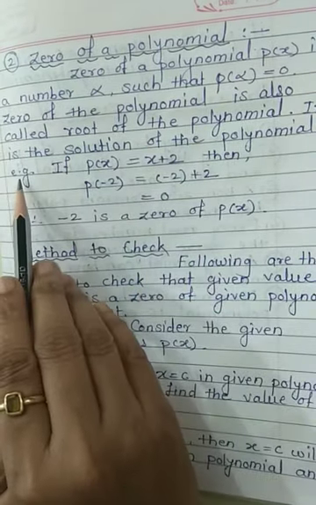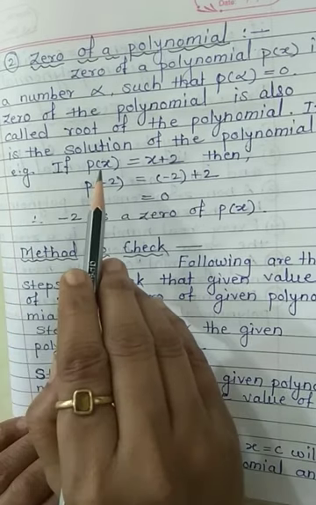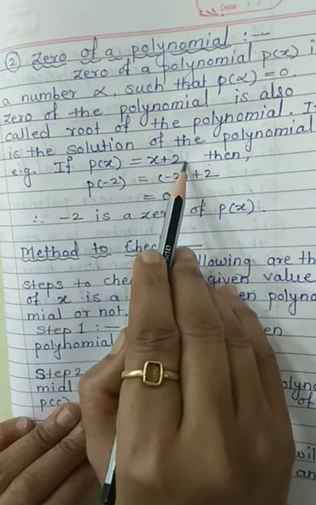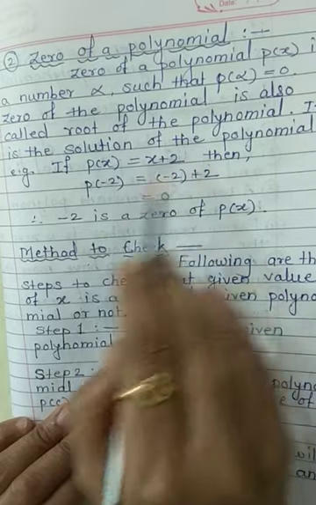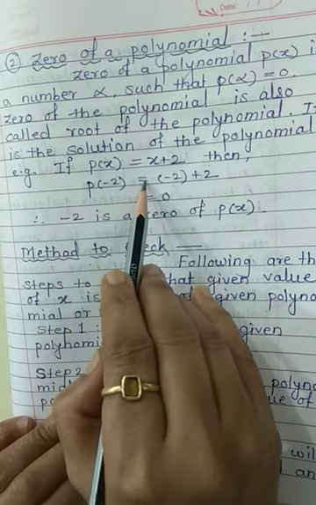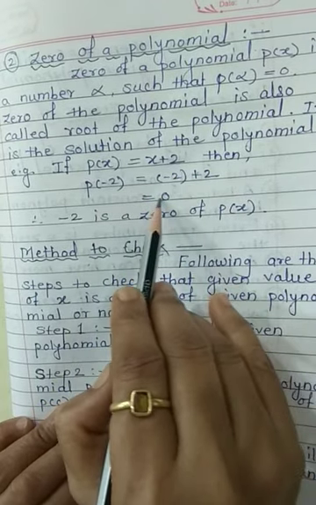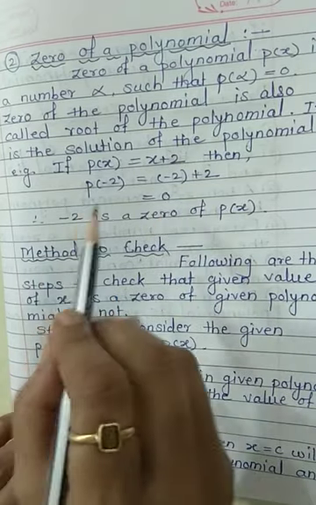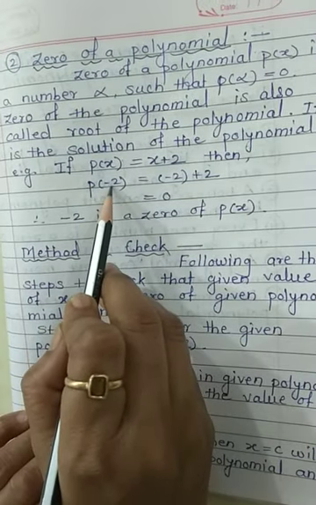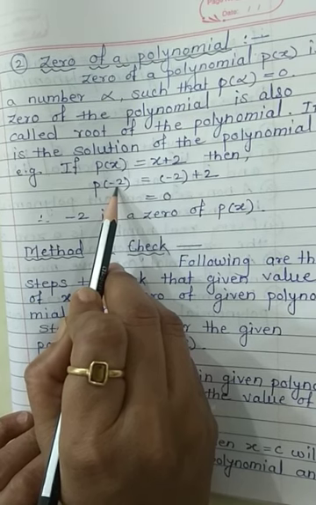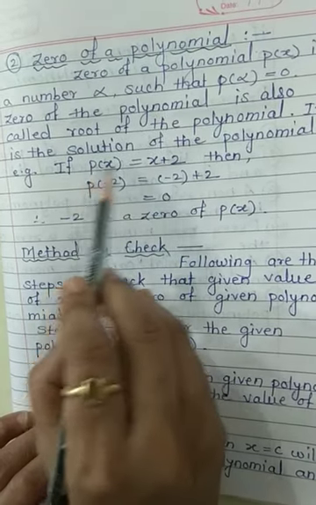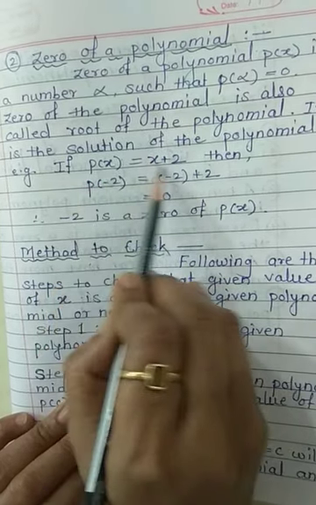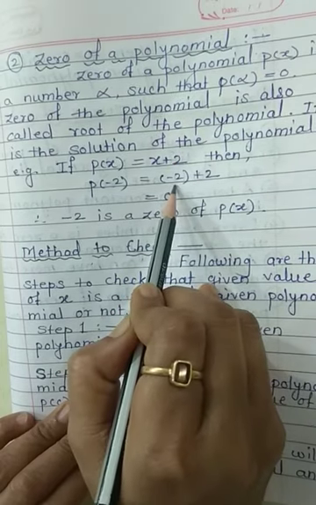Now take one example. If P of x is equal to x plus 2 is the given polynomial, then P of minus 2 is equal to minus 2 plus 2 is equal to 0. That means putting the value of the variable as minus 2, we get the value of the given polynomial as 0.